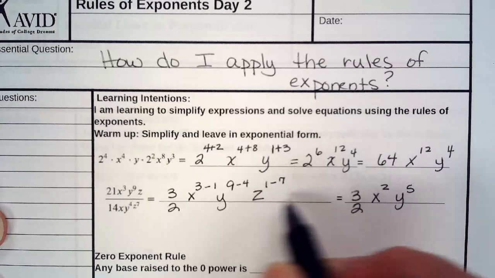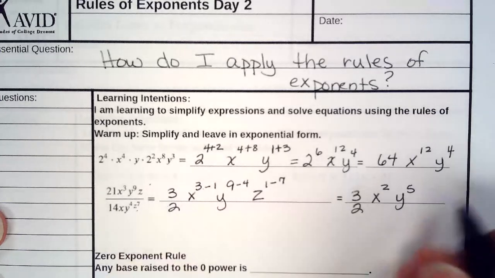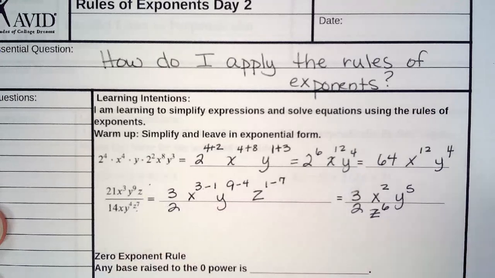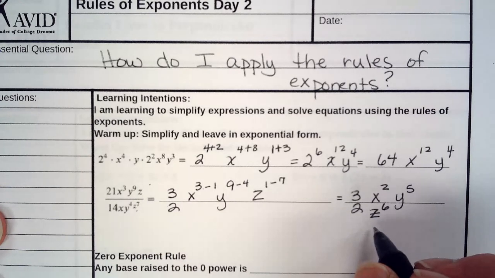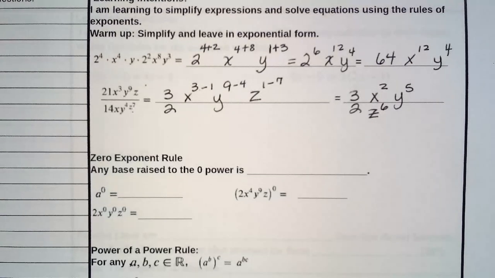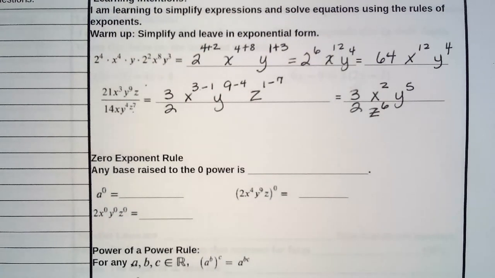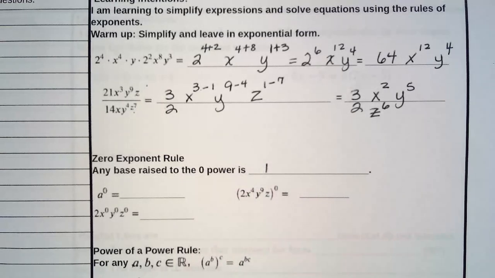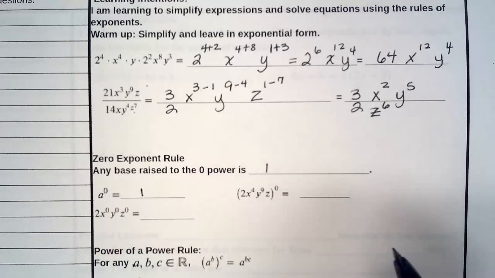But if you notice, I've got 7 down here, I've got 1 up here, so it's going to be z to the 6th, but it's going to be in your denominator. And this brings us to the other rules. Any base raised to the 0 power is 1. A to the 0 power is 1.